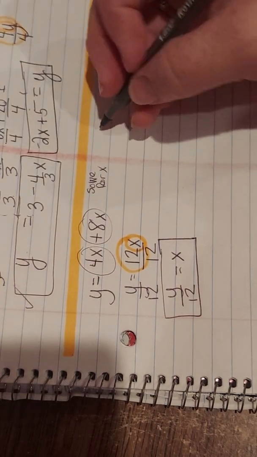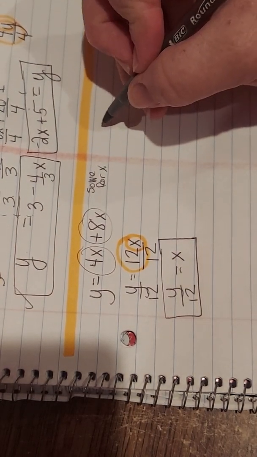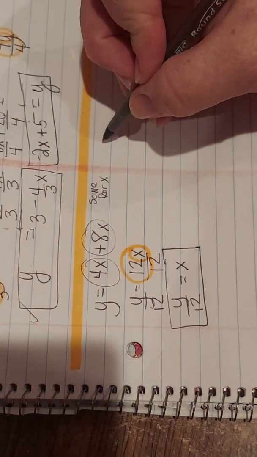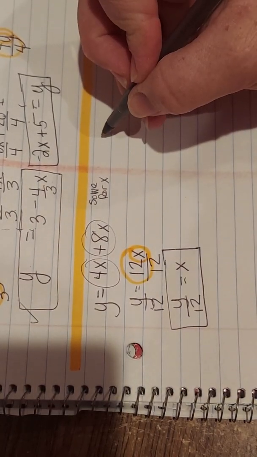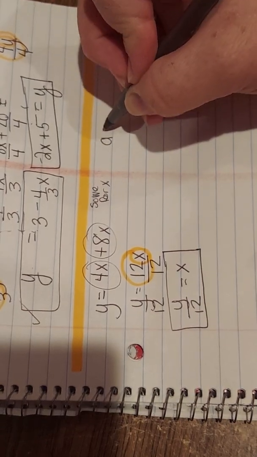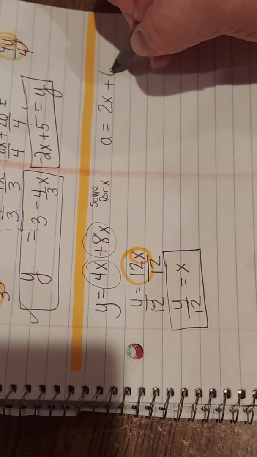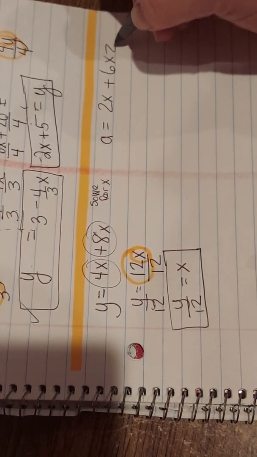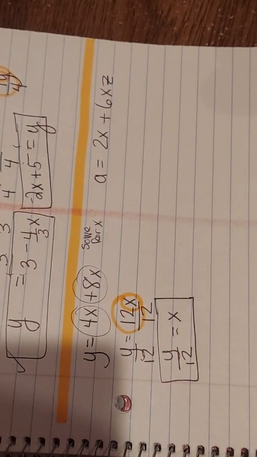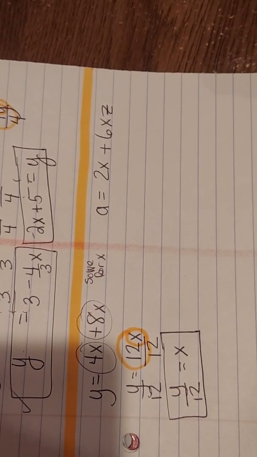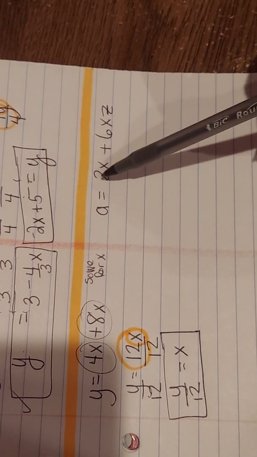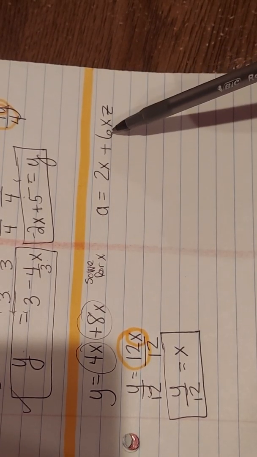Okay, now you try. Let's try another. This is going to be a little bit more complicated on this one. All right, let's try this one. A equals 2x plus 6xz. Okay. Whew, we really kicked it up a notch there, okay? We're going to do a couple of these. So, you remember our friend, the distributive property? We really like that.